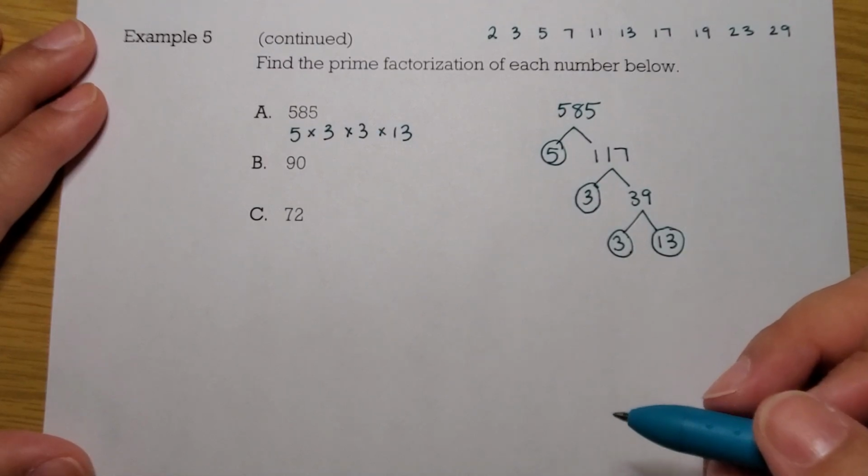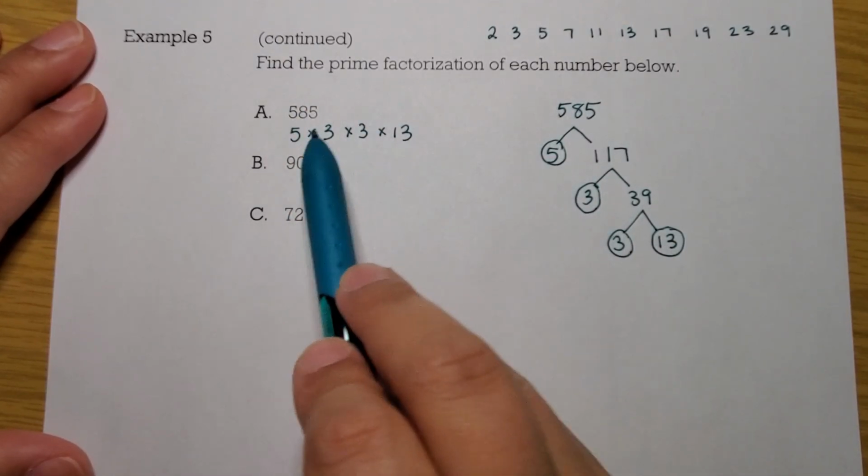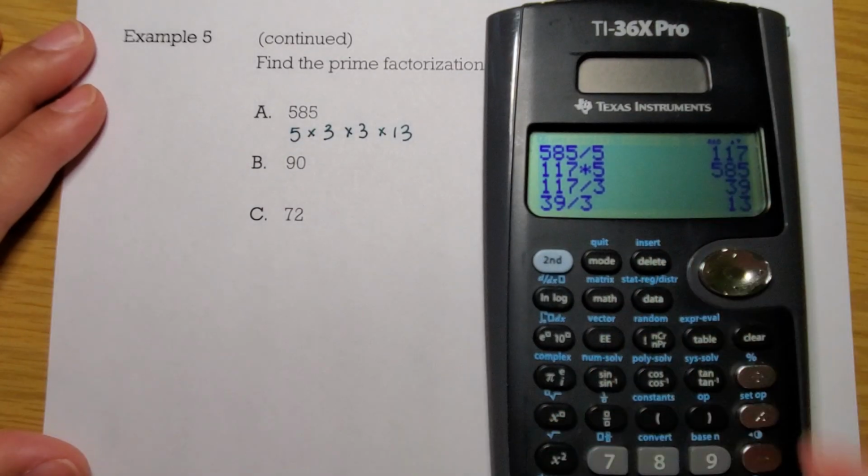Remember to check if something is a prime factorization. All these numbers should be prime, which they are. It's all multiplied, and it should be true. So let's check. 5 times 3 times 3 times 13. We do. We get 585.